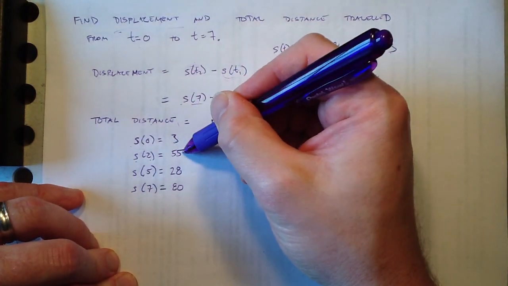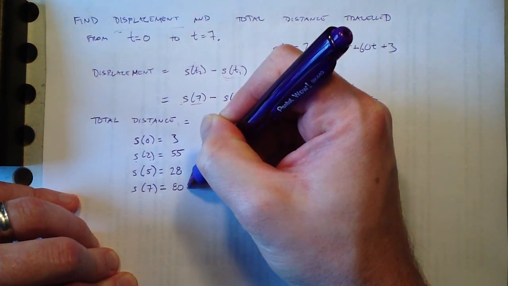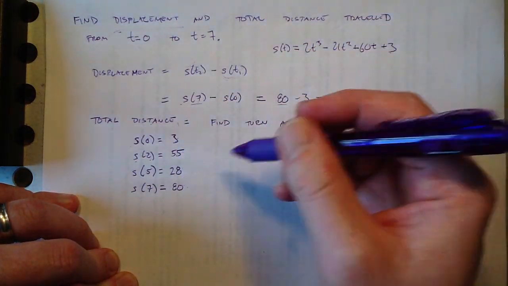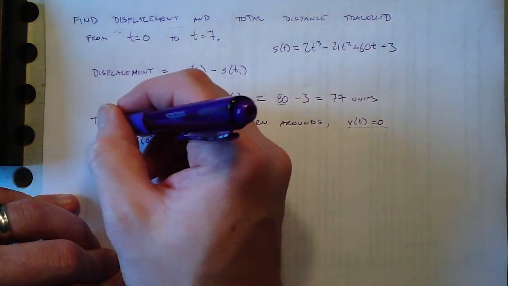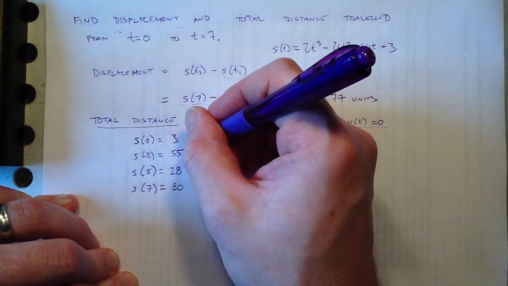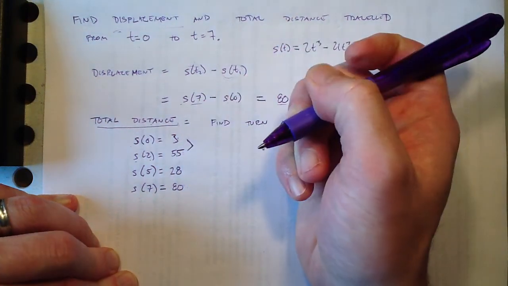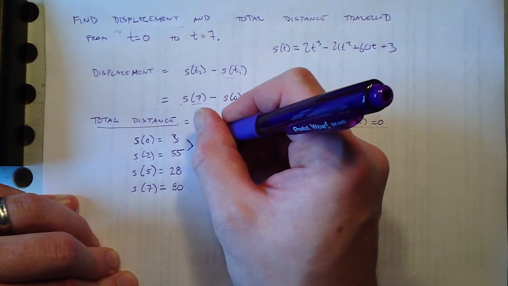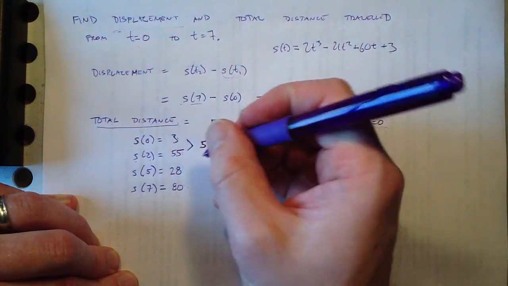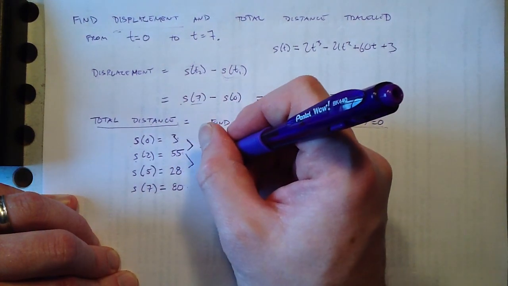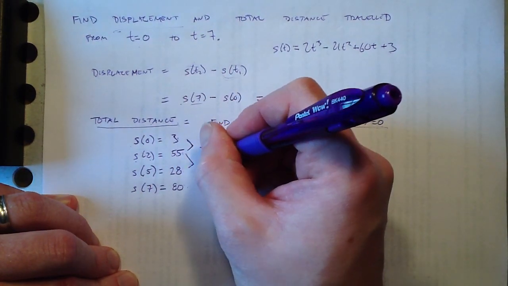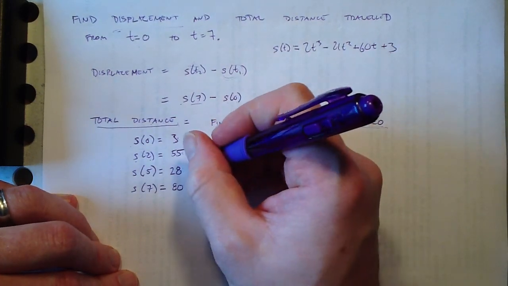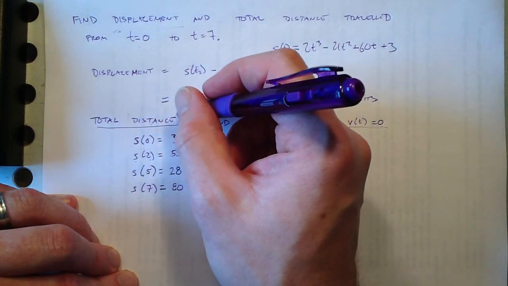So you can see I went forward, backward, and then forward again. So although from here to here my displacement is 77 units, I actually traveled further than that, and total distance traveled wants to take that into account. So when I went from 3 to 55, how far did I go? I went 52 units. When I went from 55 back to 28, how far did I go? I went 27 units. You might say, well, you went negative 27, but here we're interested in absolute values only, right? Actual distance. Distance, like speed, is always positive.